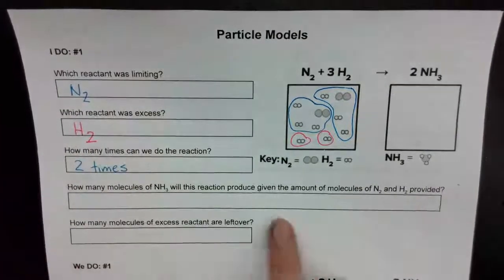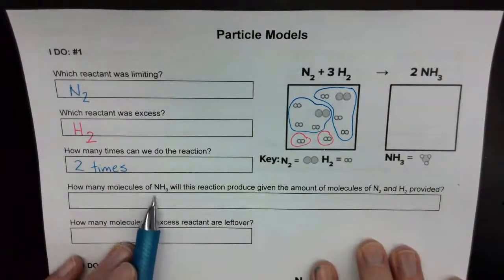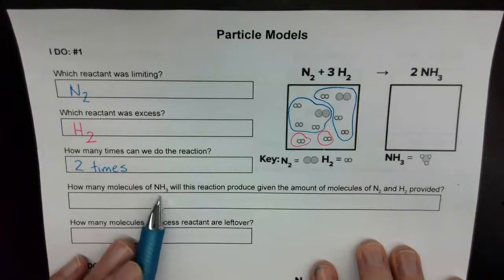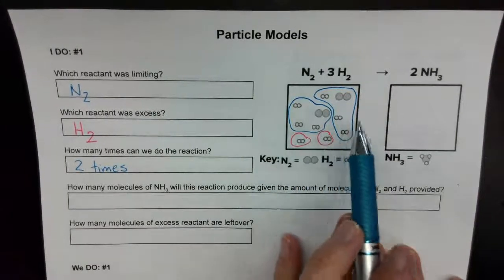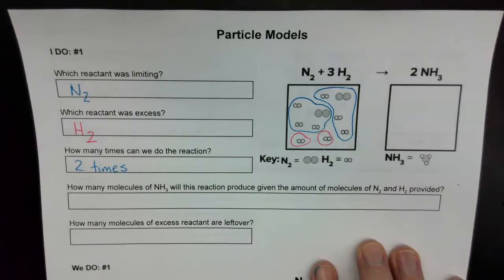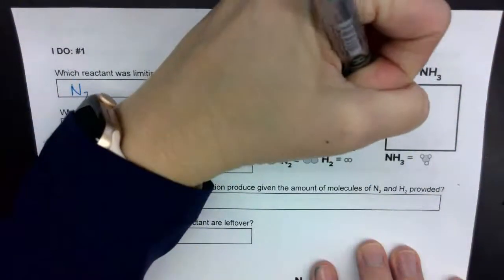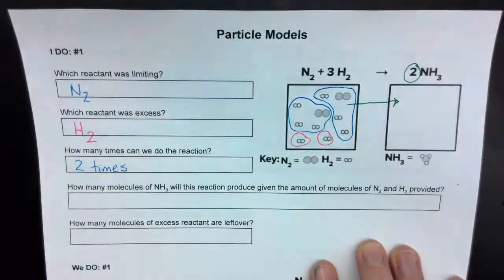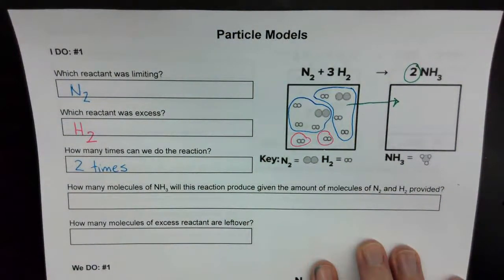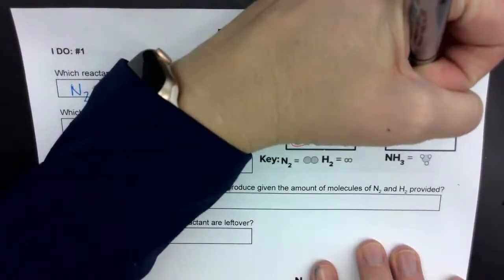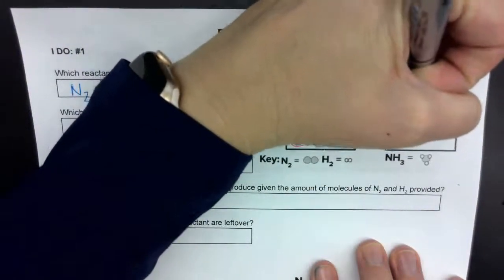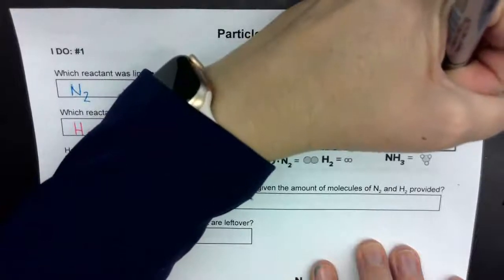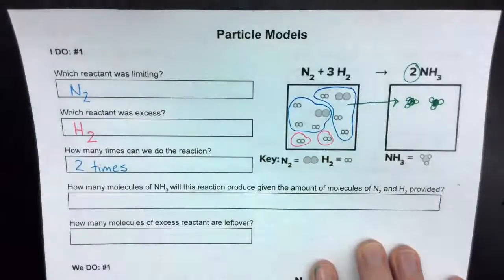Then it asks us how many molecules of NH3 can we make given the amount of N2 and H2 that we had. So what I'm going to do for that is that each time we do the reaction, we're going to be able to make 2 NH3s. So every time we do the reaction, we can make 2 NH3s. So for this one reaction, I'm going to get 1, 2 NH3s.